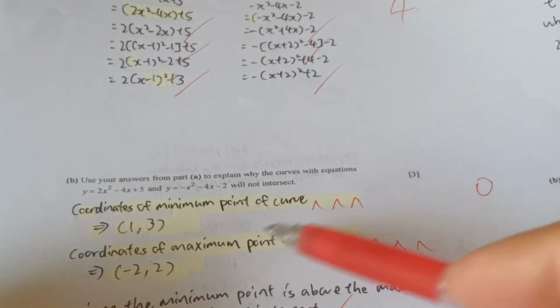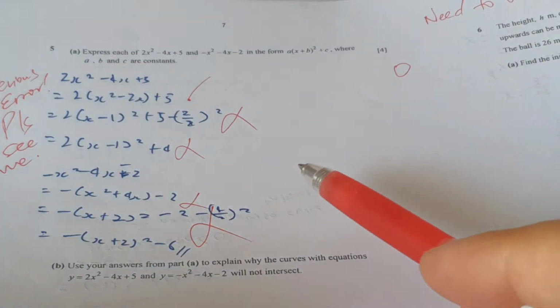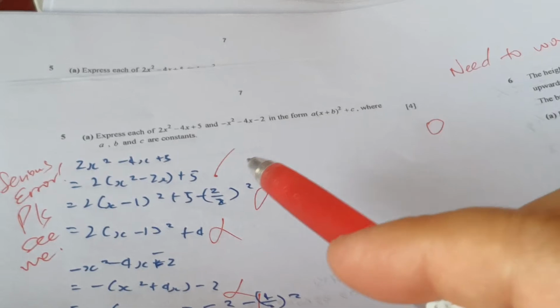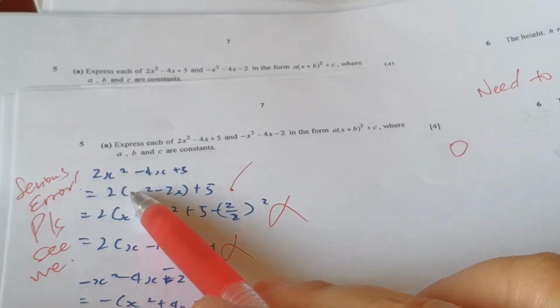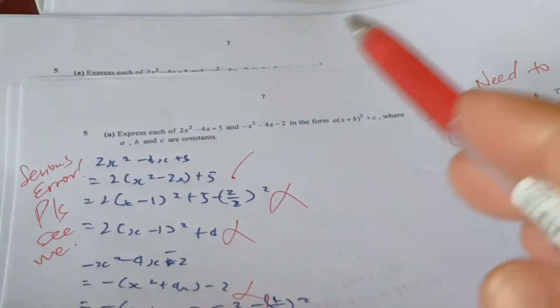We don't know, is it? So you are not clear in your explanation. Alright? Next one, you see again, this person doesn't know how to complete the square. You don't know how to complete the square, you lose how many marks? 3, 4, 7 marks gone.